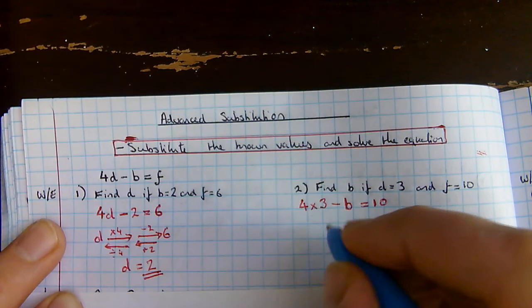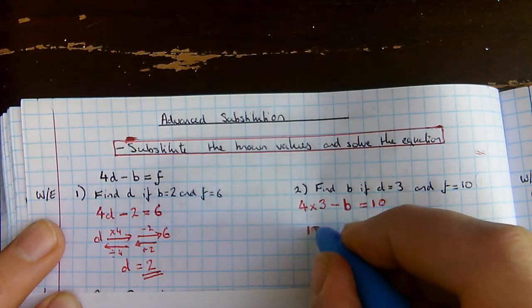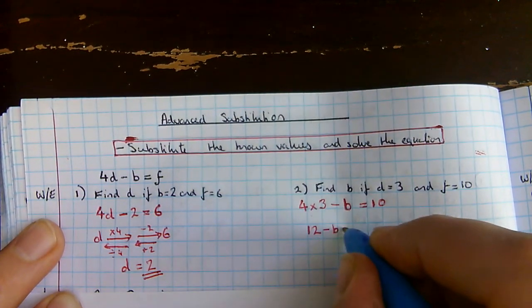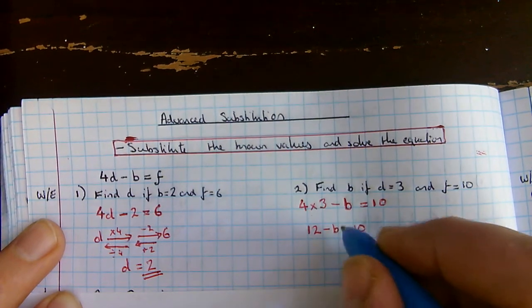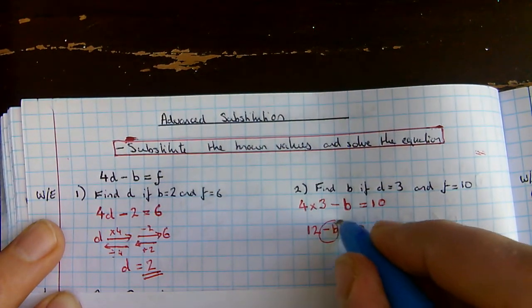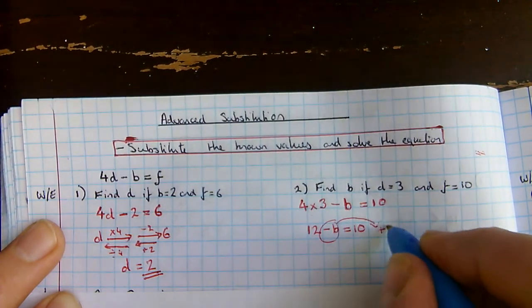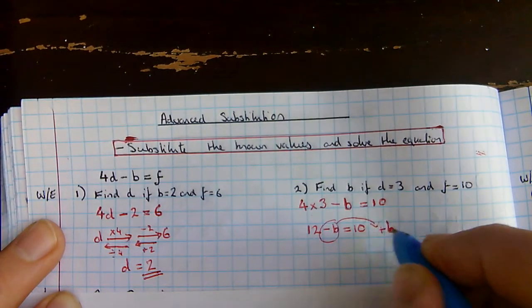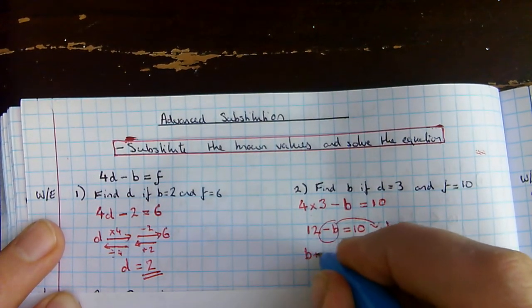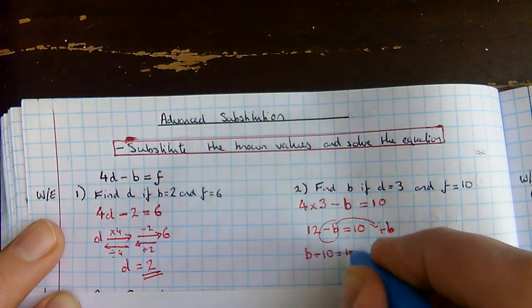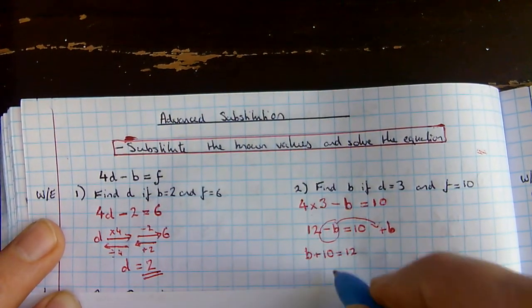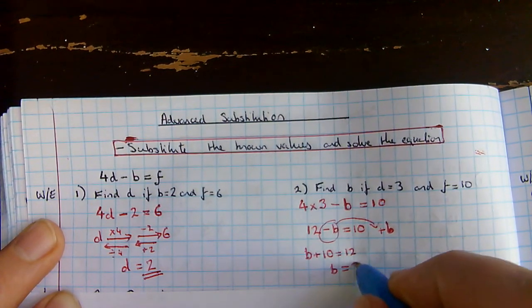Well, 4 times 3 is 12, so I've got 12, take away b equals 10. Going to do that by bouncing it over to the other side. That becomes a plus b. And b plus 10 equals 12. Should be clear from here that b equals 2.